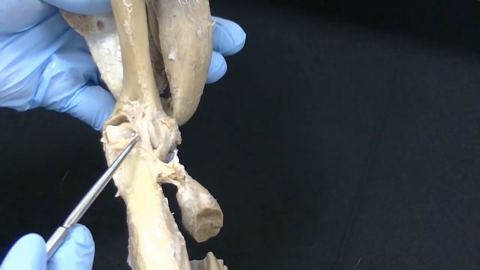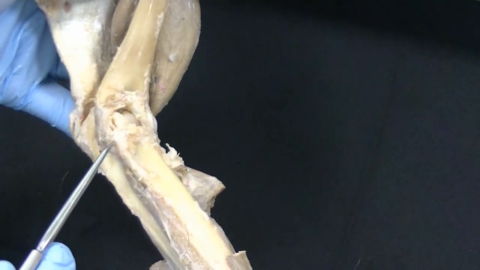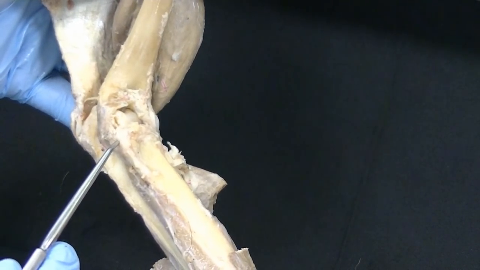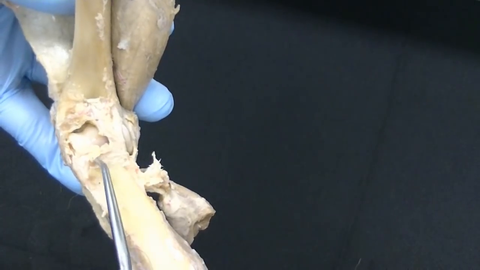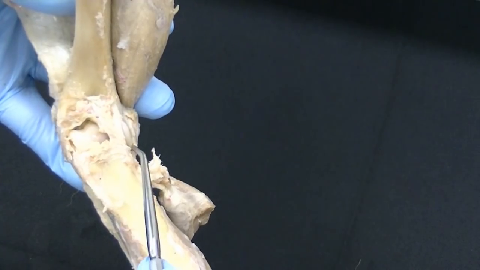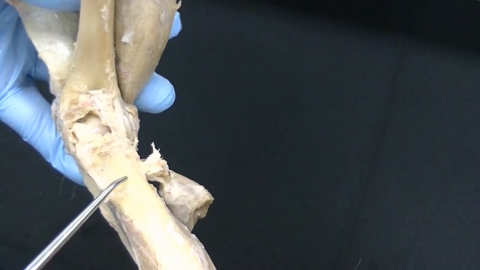Another ligament that we see in the cubital joint, running from the lateral coronoid process of the ulna to the medial coronoid process of the ulna, is the annular ligament of the radius, located around the proximal end of the radius, stabilizing the radius and ulna together.